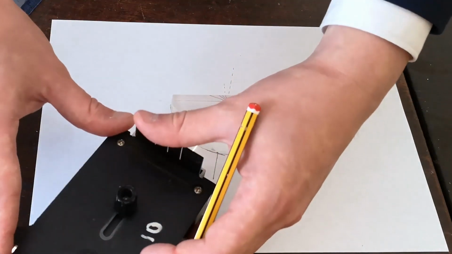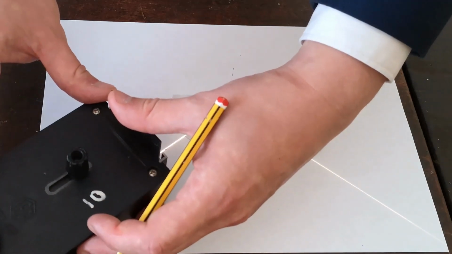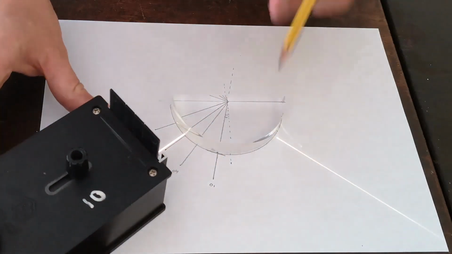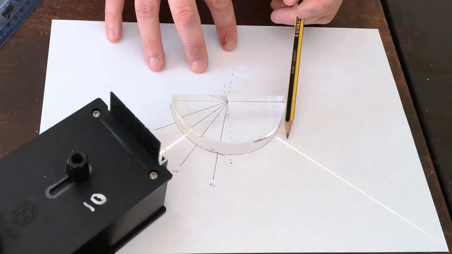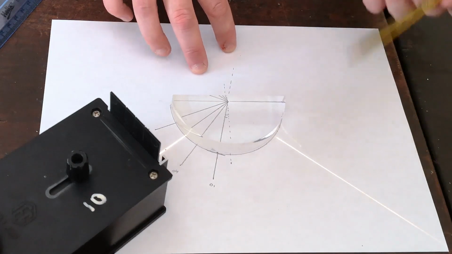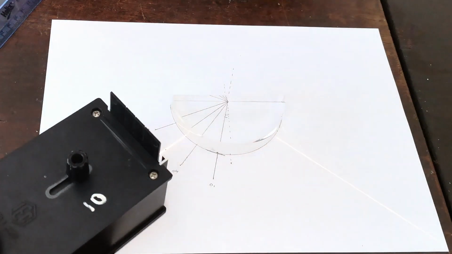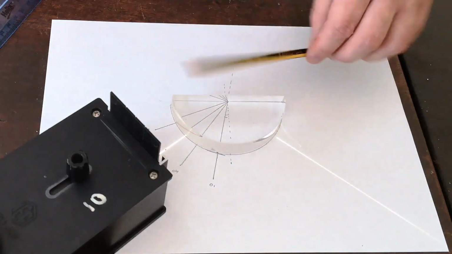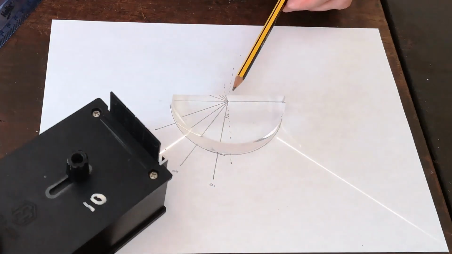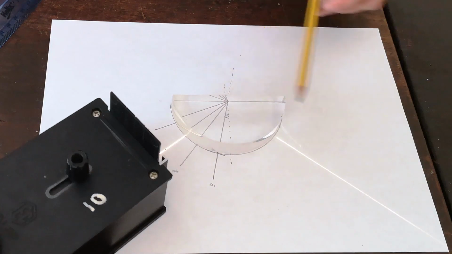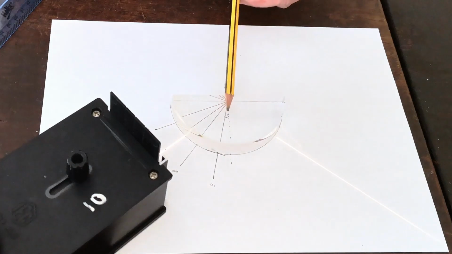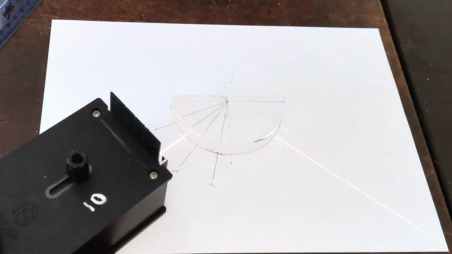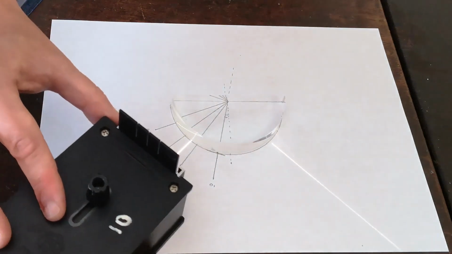Coming around to the 60-degree angle, life gets very interesting. We have a situation now where we have no ray down here whatsoever, and we have an extremely strong reflected ray here. This is total internal reflection. No refraction is taking place whatsoever. All of the light is being reflected off this surface here and being sent back through here. It has been totally reflected internally in the glass. Total internal reflection.